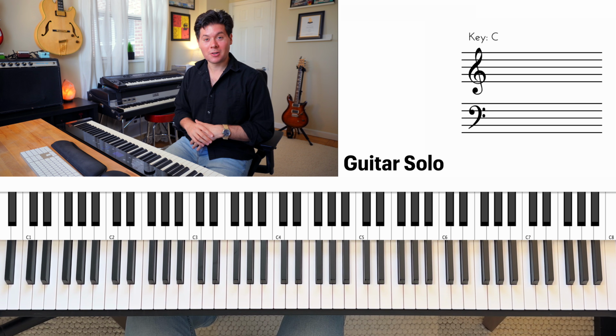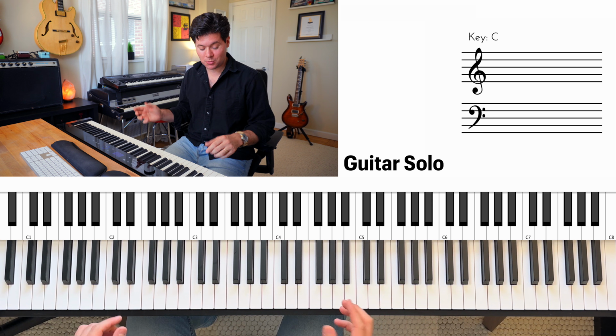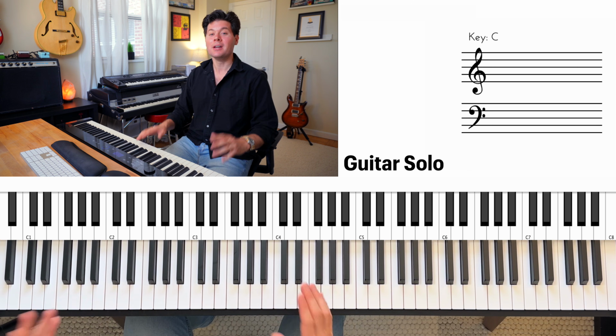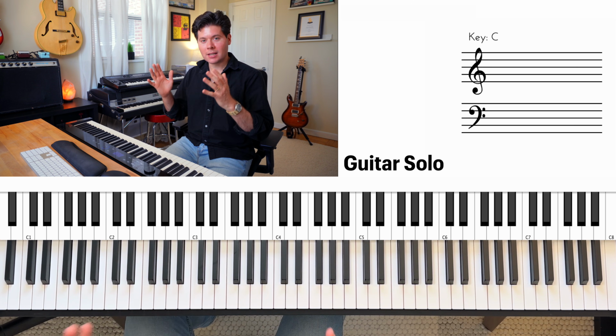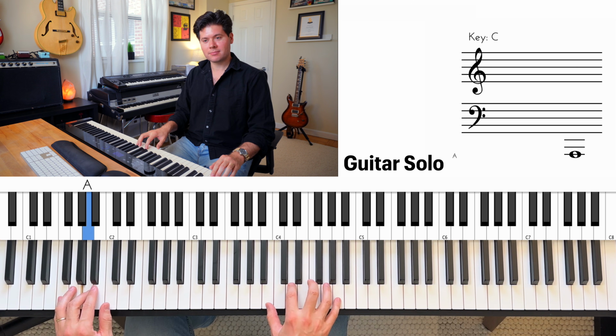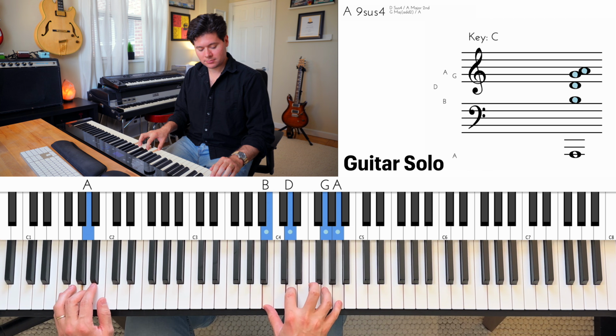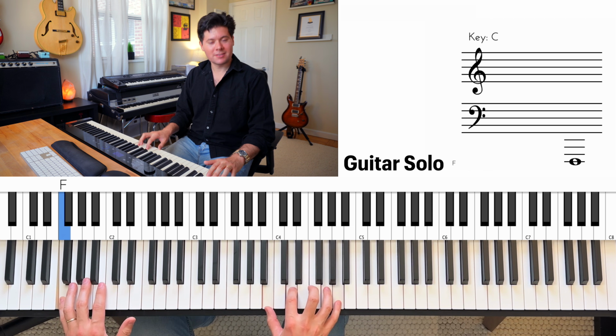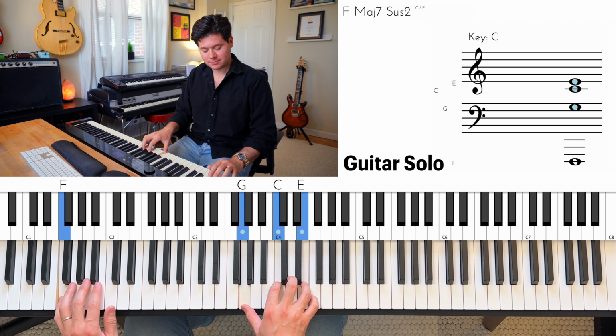Now there's a guitar solo, which you can loop as long as you want, or you can just cut it out altogether. And this will be exactly like the other choruses. See, with the simple left hand.